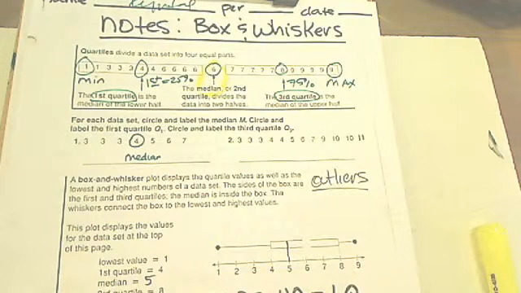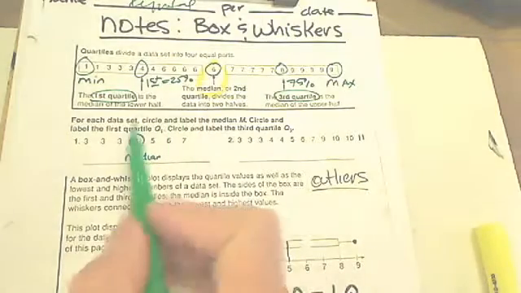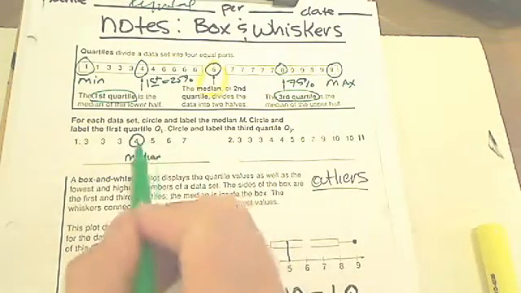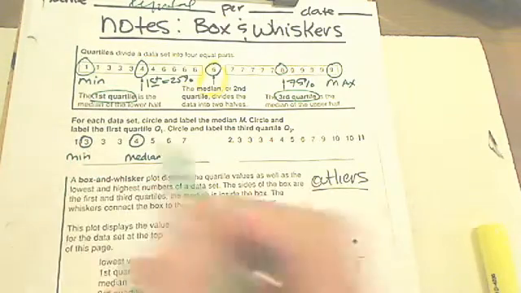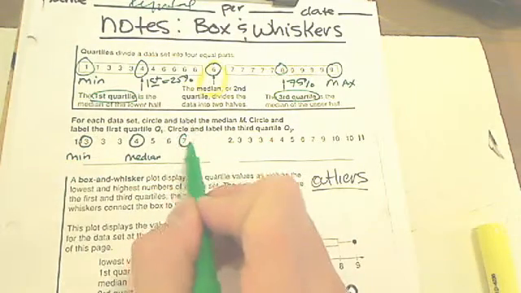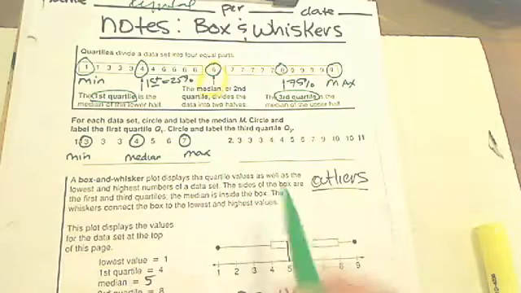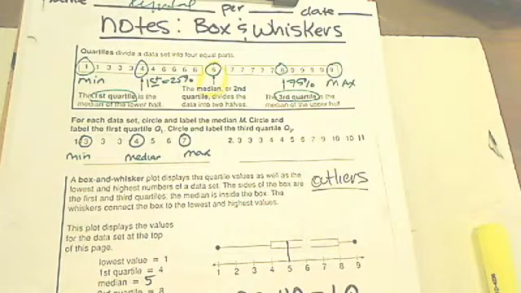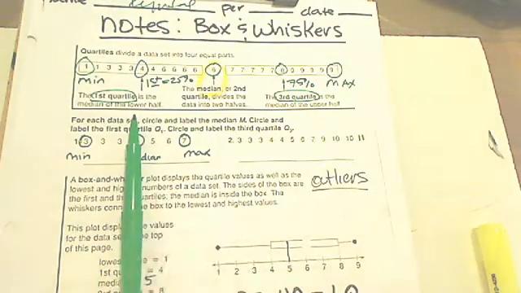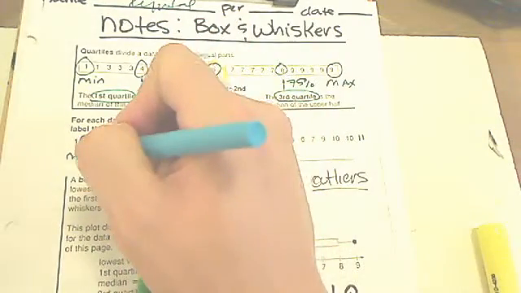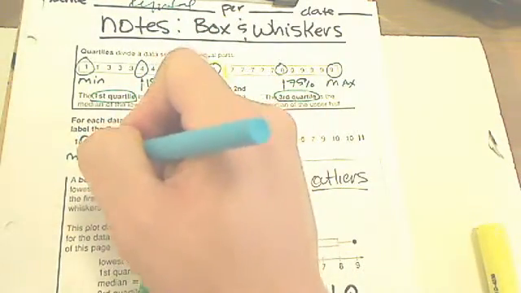Okay, we're making box and whiskers now, like a cat. So here, the lowest number is 3. That's the minimum. The highest, maximum. With the middle in the middle, what's the middle of the lowest part? 3. That one. This is called the first quartile, or the lower quartile, LQ.